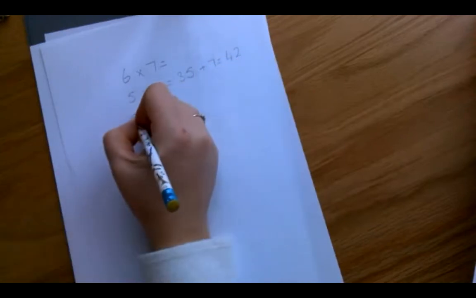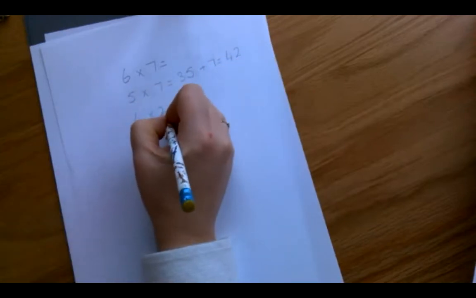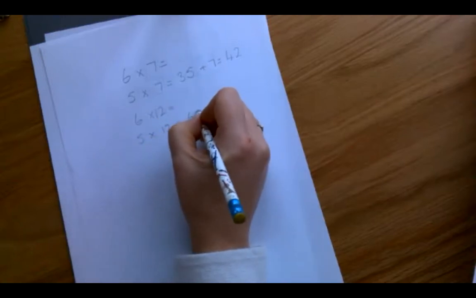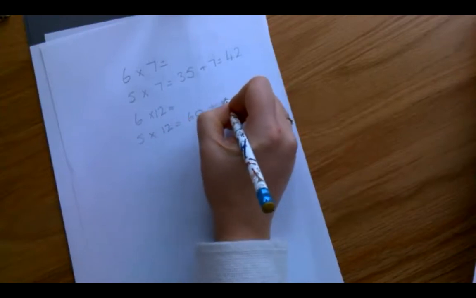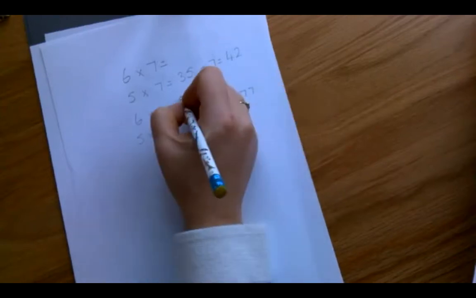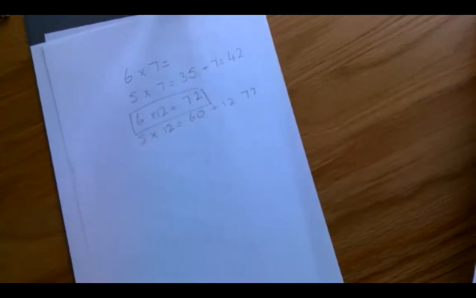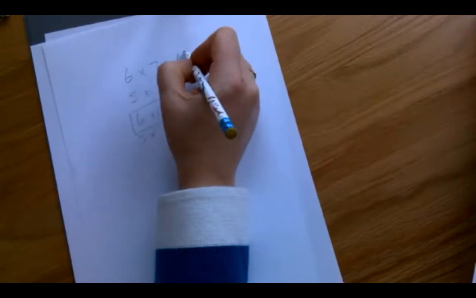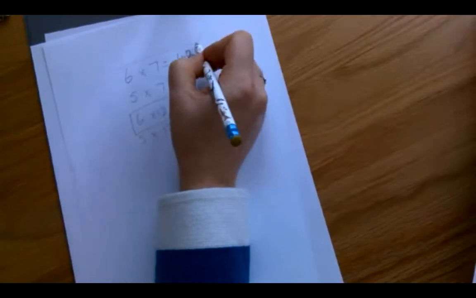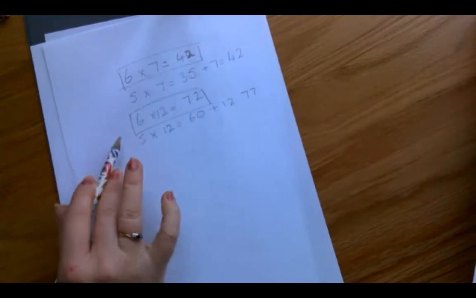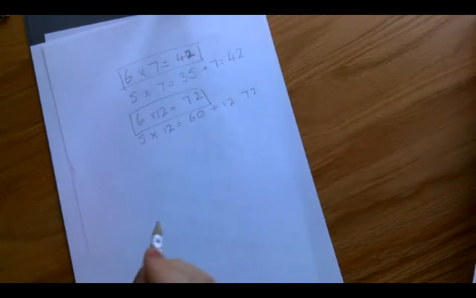Let's have another go. I'm wanting to do 6 times 12. Okay, again, I might find that a little bit tricky, but actually, if I know 5 times 12 is 60, I can just add another block onto that. So that's going to be 72. So now I can work out those original calculations, there we go, by using one of my known number facts already, okay?